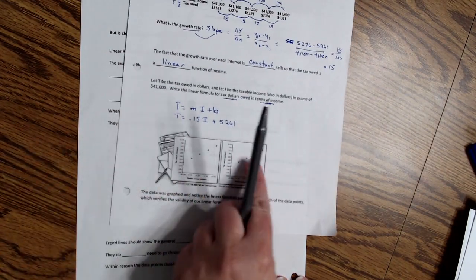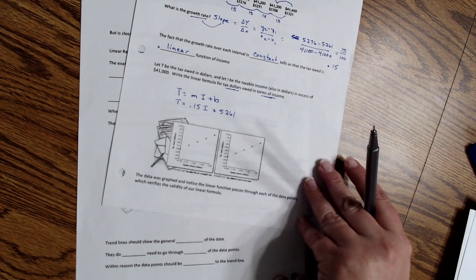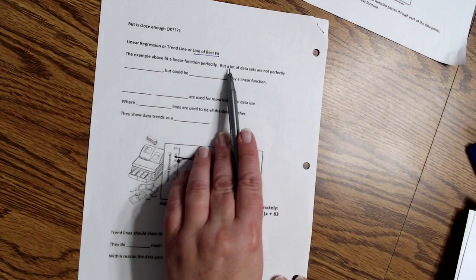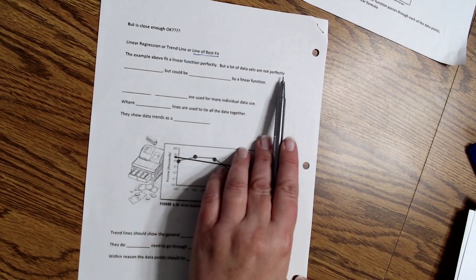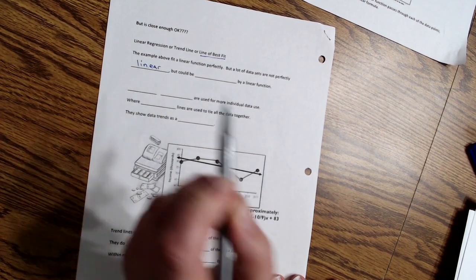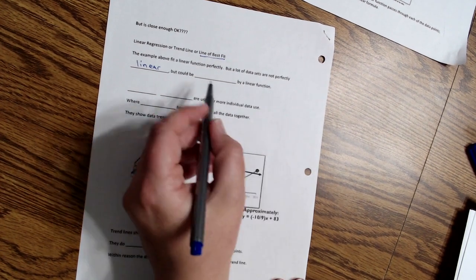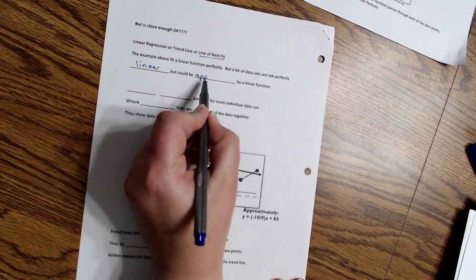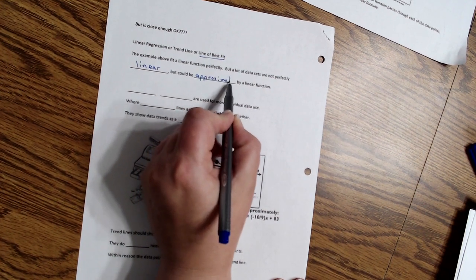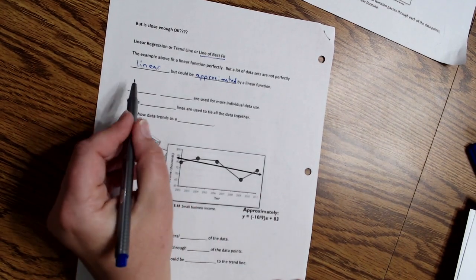Okay, this fit a line perfectly. So the example above fit a linear function perfectly, but a lot of data sets are not perfectly linear. Okay, but could be approximated by a linear function. Okay, line graphs.